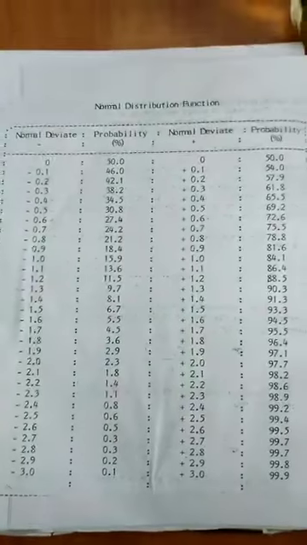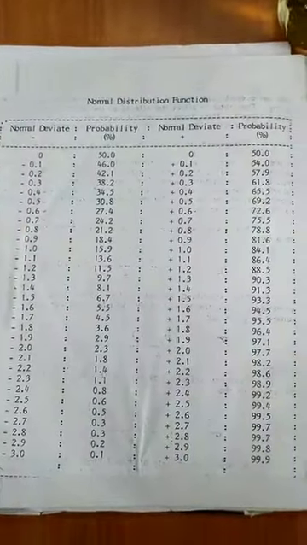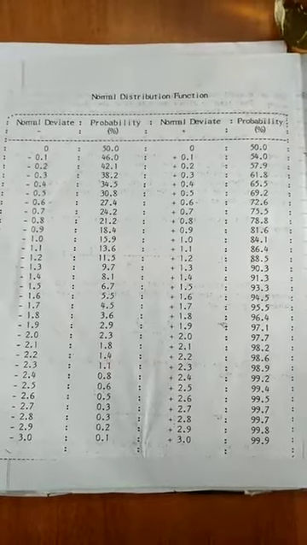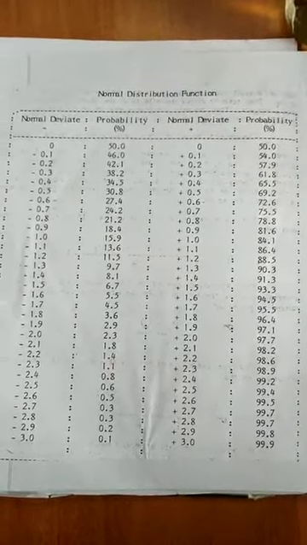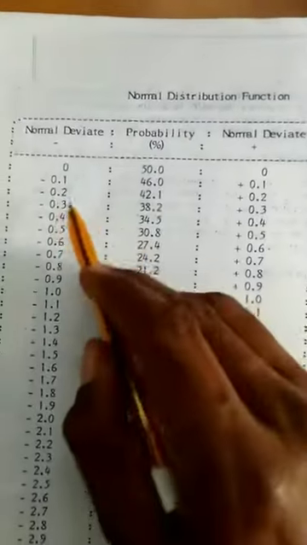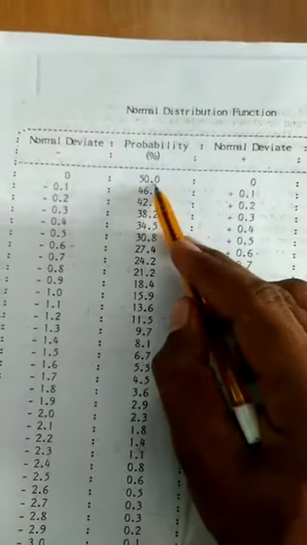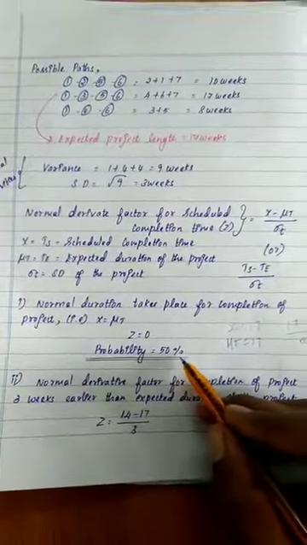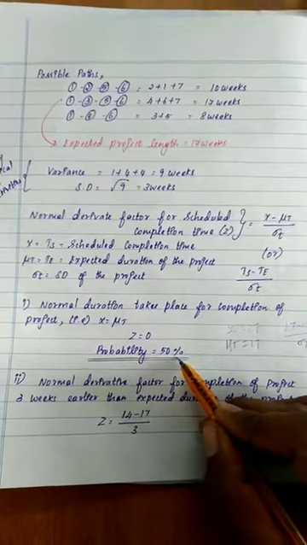So here you have one table. This is called the normal distribution function table. In the examination, we will give this particular table for your reference. Here we will find z equal to 0. You need to mark z equal to 0. What is the probability percentage? It is 50. So for this first subdivision, the probability of completing with the expected duration of the project is 50%.